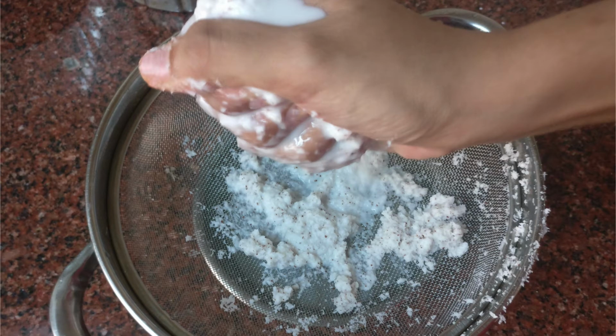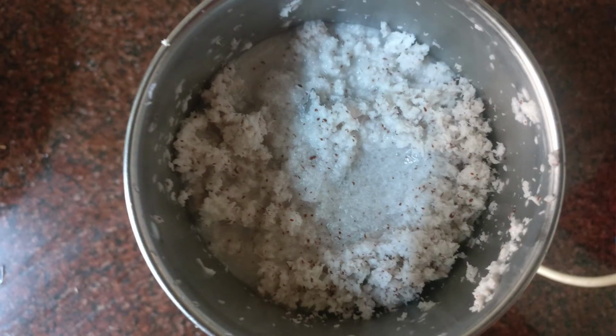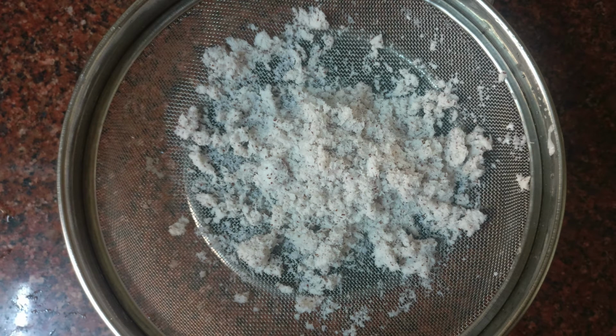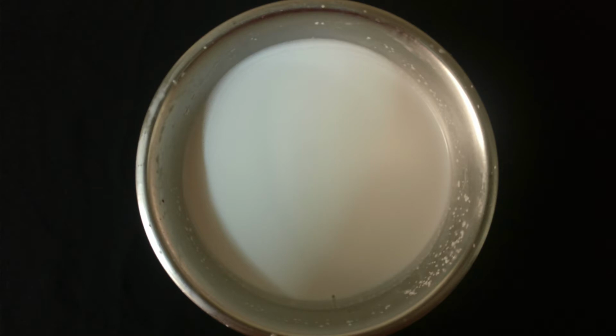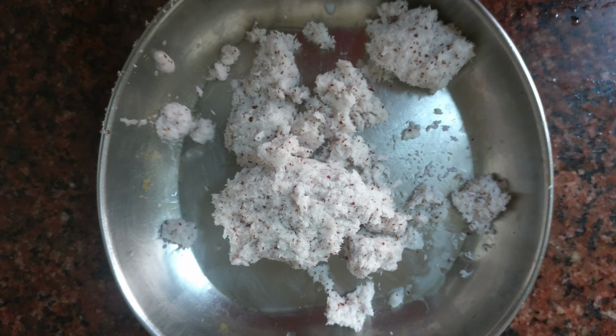Squeeze the coconut residues with clean hands to extract maximum milk. Put back the coconut residue in the mixer. Add half cup of lukewarm water and grind it again. Strain it. Collect the coconut milk for the second time. Repeat the procedure one more time. Keep the collected coconut milk aside. Do not throw away the coconut residue. I will tell you what to do with it later.